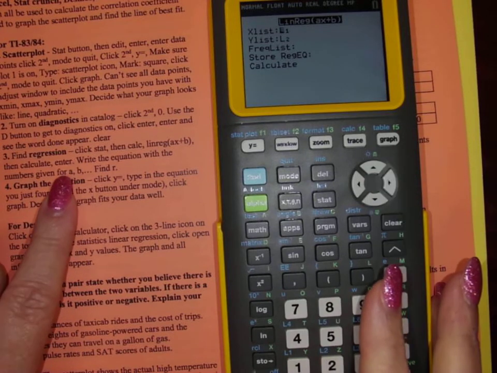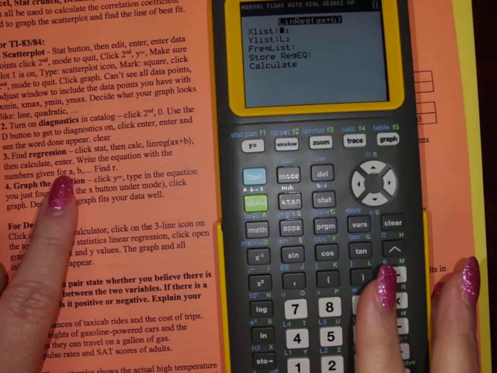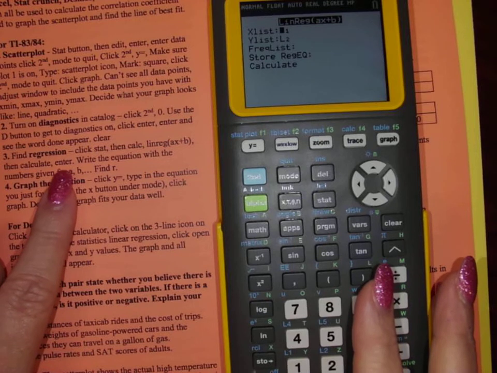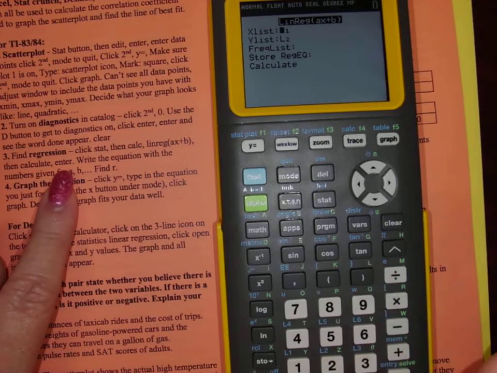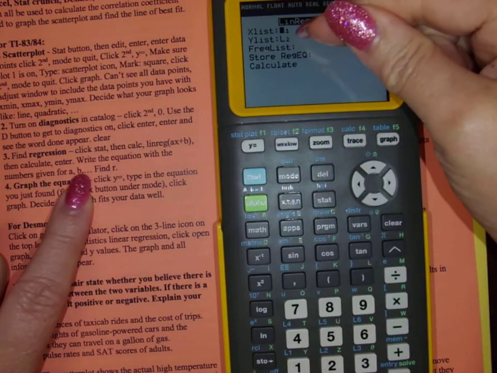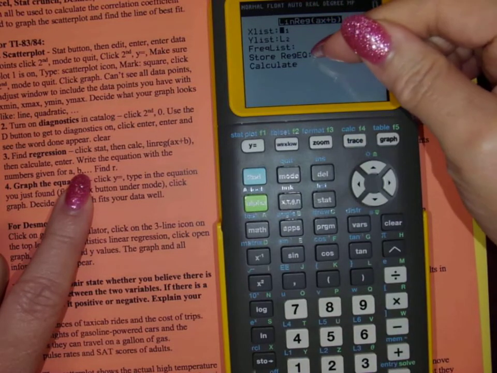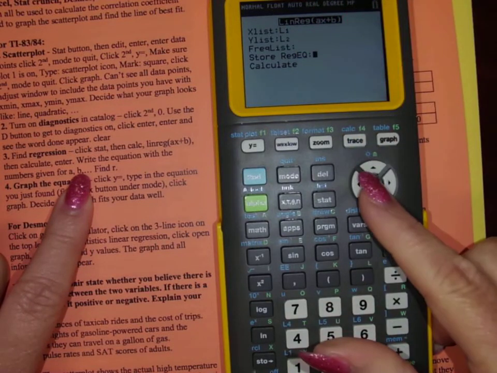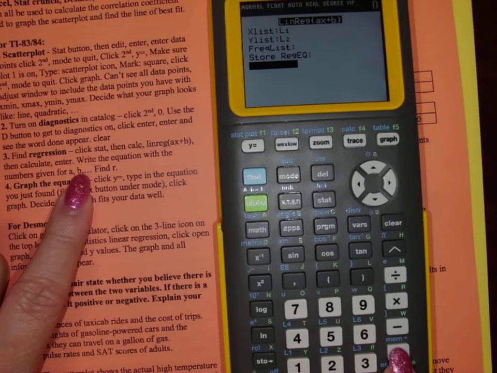And then we're going to enter. So our list 1 is here, our list 2 is there. We're just going to scroll on down to the calculate, and we're going to hit enter.